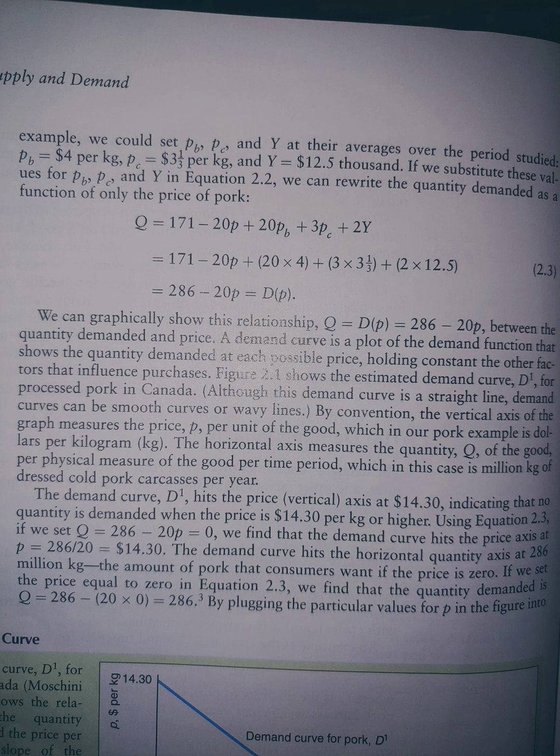Although this demand curve is a straight line, demand curves can be smooth curves or wavy lines. By convention, the vertical axis of the graph measures the price P per unit of the good, which in our pork example is dollars per kilogram. The horizontal axis measures the quantity, Q, of the good per time period, which in this case is millions of kilograms of dressed cold pork carcass per year.